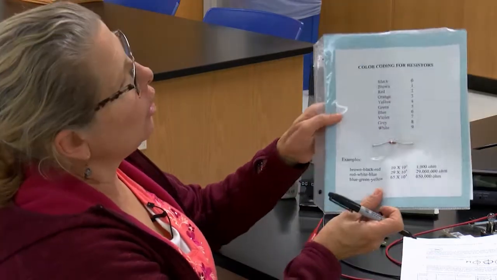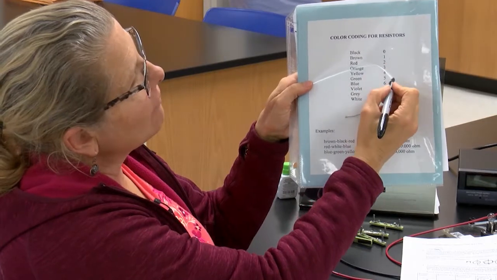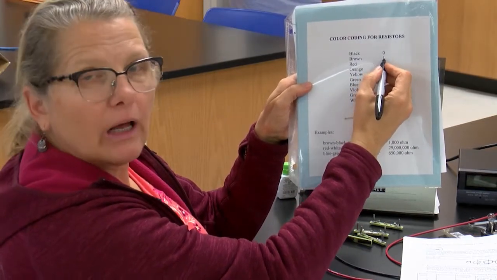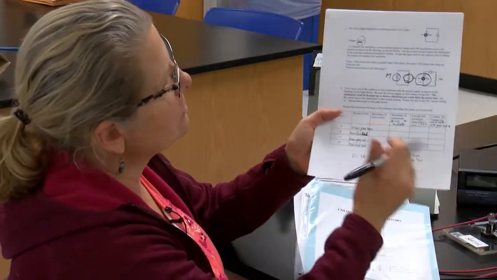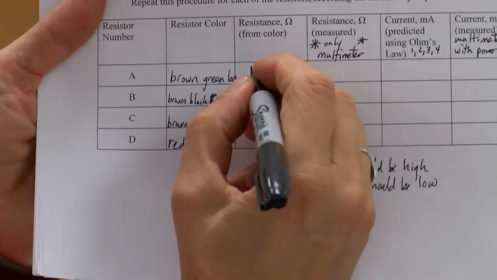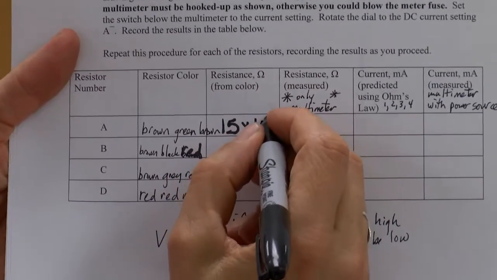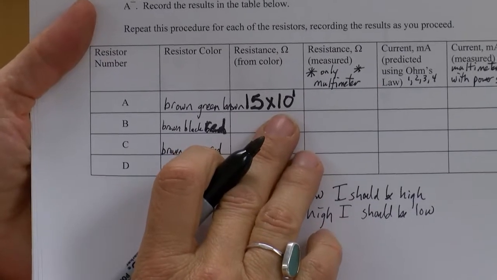Looking at the color code, we have brown, which is 1. We have green, which is 5. And we have brown again. The way that we write that, resistance from color, 1, 5 times 10 to the 1. The third color is the exponent.